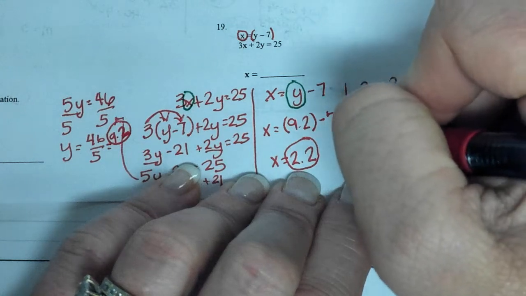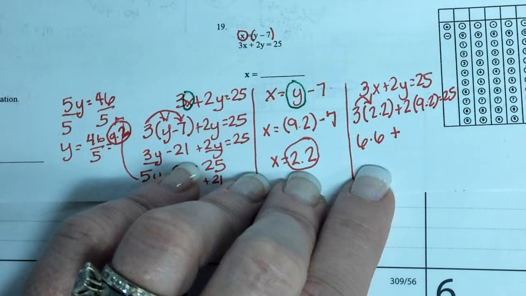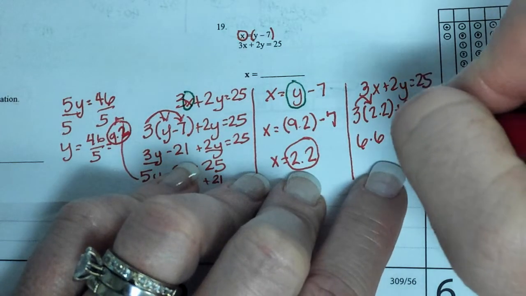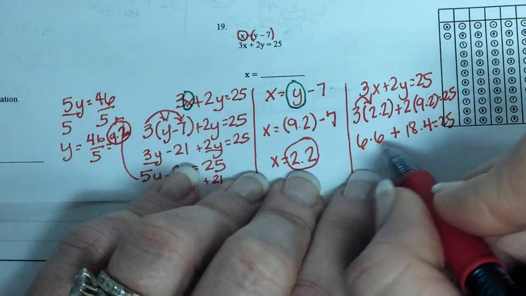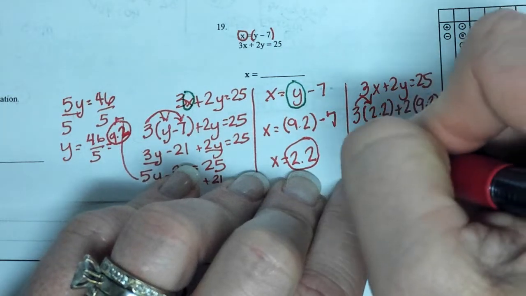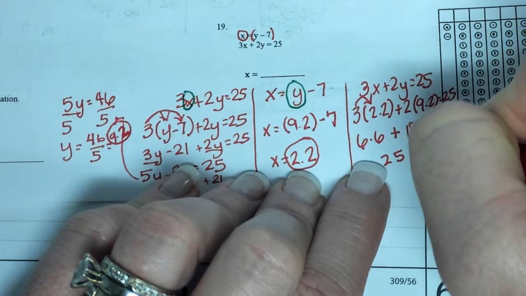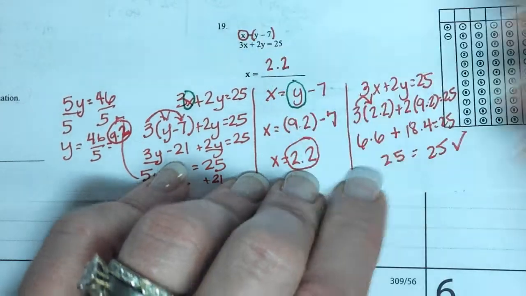So that would be 6.6 plus 18.4 equals 25. So now I can combine 18.4 plus 6.6, and that gives me 25 equals 25. Checks out, so therefore my X value is 2.2.